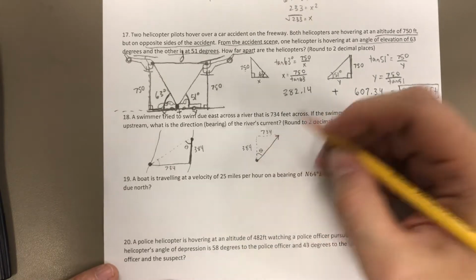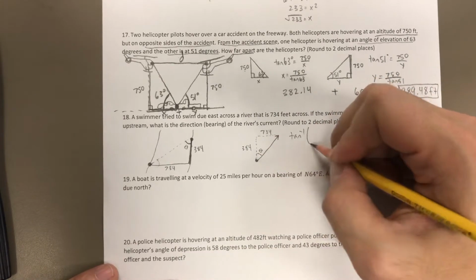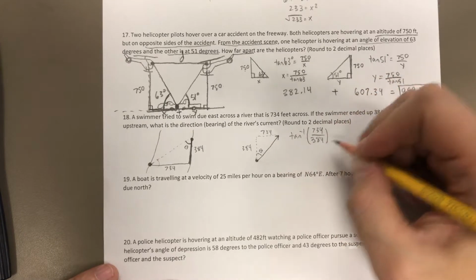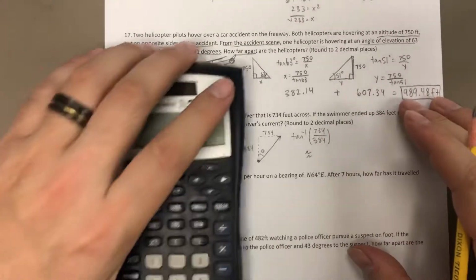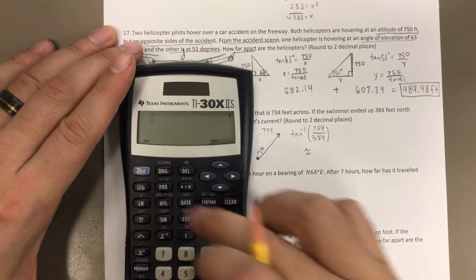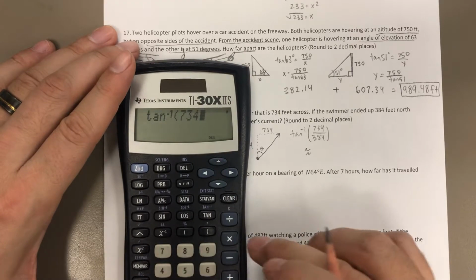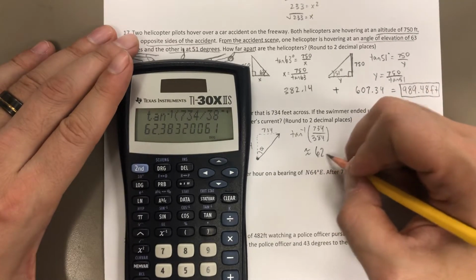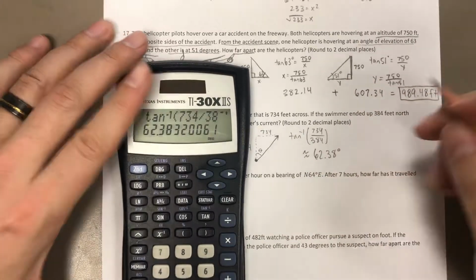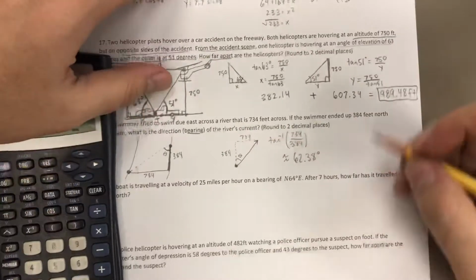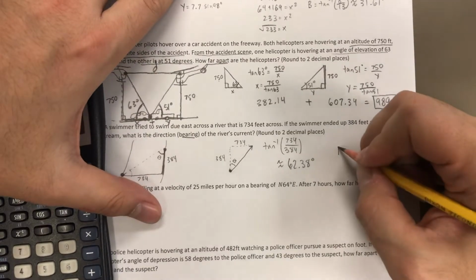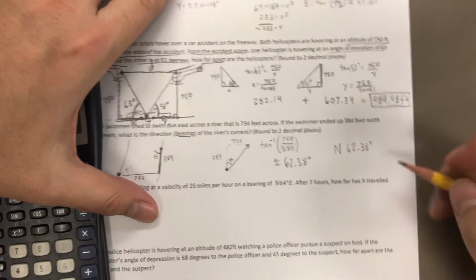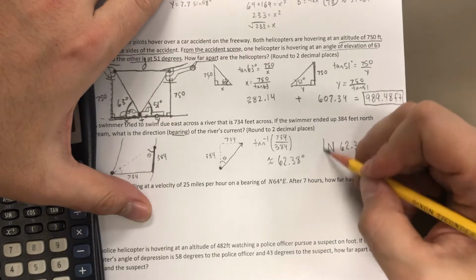We can use the tangent ratio, so tangent inverse of the ratio of the opposite side over the adjacent side, and then just type it into your calculator. So that's how you get your angle on your bearing. So let's see what that's going to be. Tangent inverse of 734 over 384. And then we get right around about 62.38 degrees. All right, so now let's write it up as a bearing. So north or south, you go north, and then you get the angle measurement, 62.38 degrees, and then east or west, so you're going east, so you write east at the end, and that's your bearings.